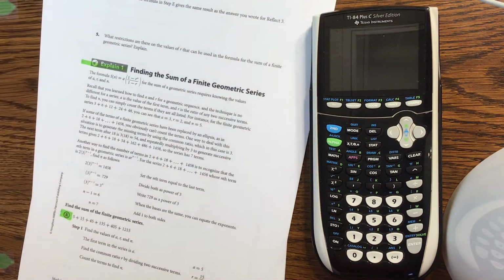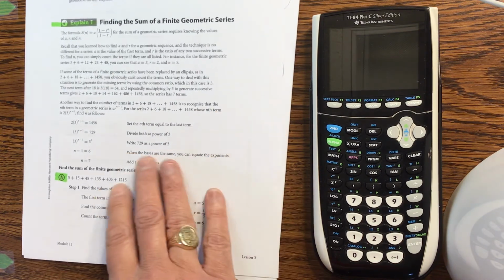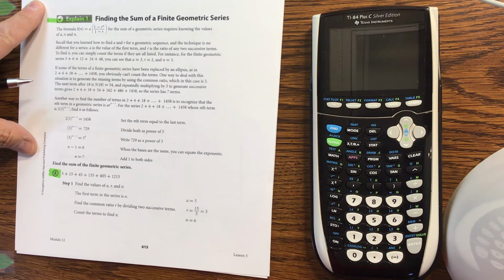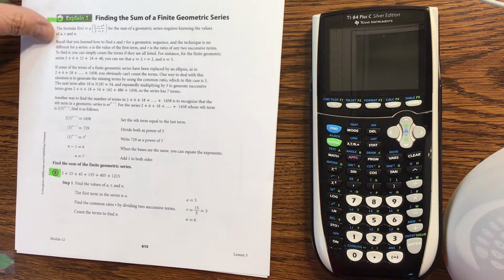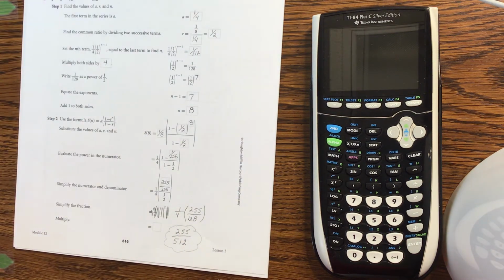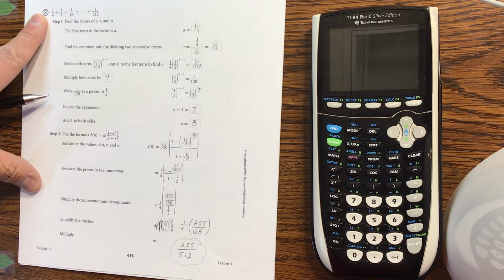So with that said and done, the first Explain, letter A, I'll let you guys go and read that. And what I'm going to do now is throw letter B at you. And let's try to go through this one step by step, okay?